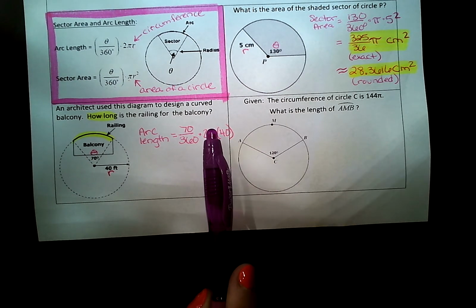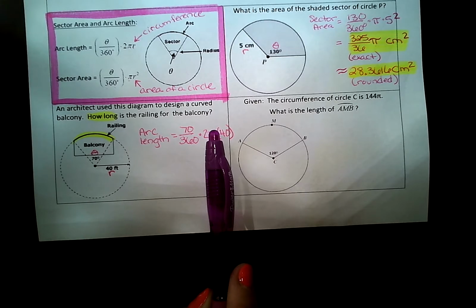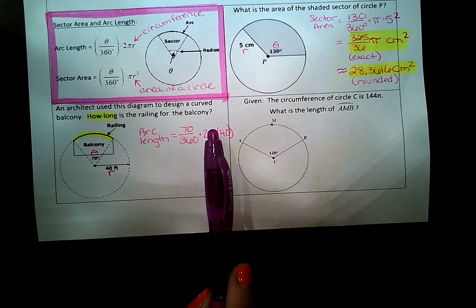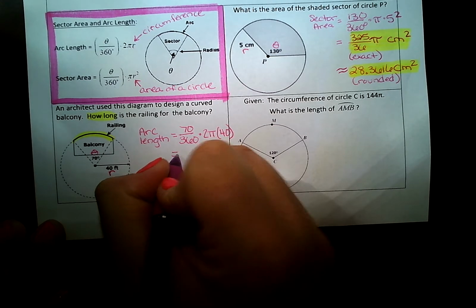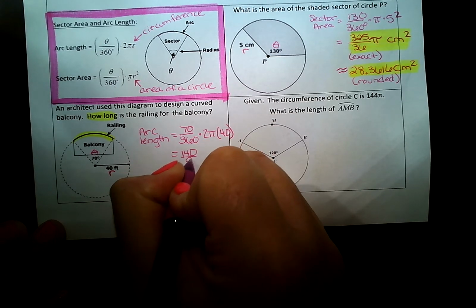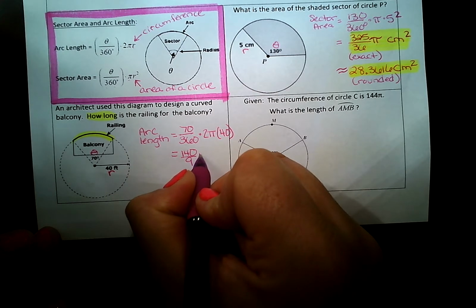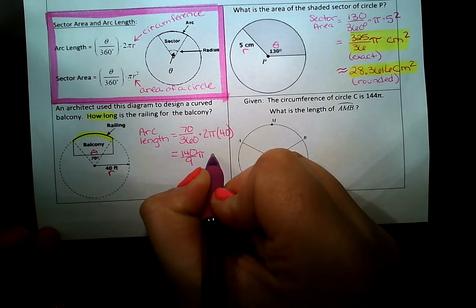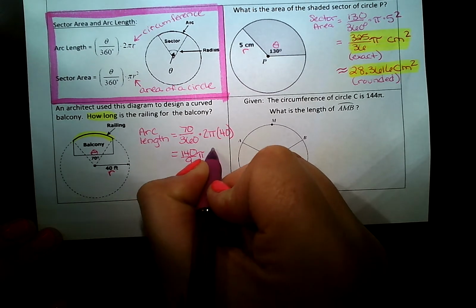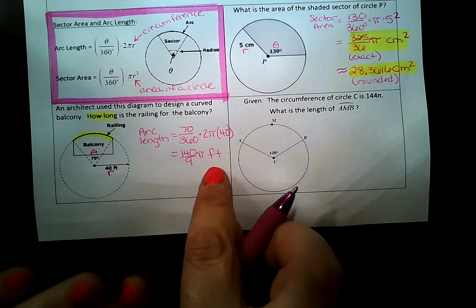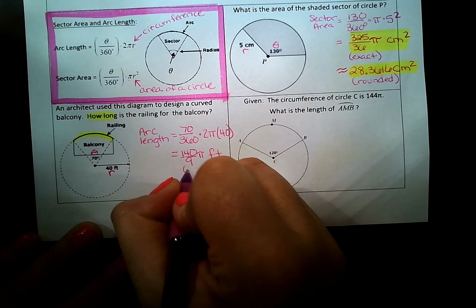Okay, I'm going to make the exact value and rounded answer so that we have both of them. In order to do the exact value, I'm going to type everything except for the pi into my calculator. So I'll do the 70 over 360 times 2 times 40. When I do that, I get 140 out of 9. Now don't forget, the pi is still there, and we are measuring in linear measure, not squared measure, so just feet. This is our exact value.